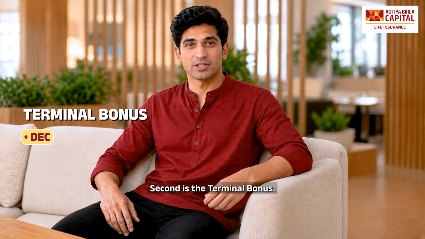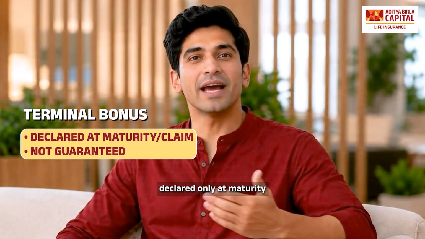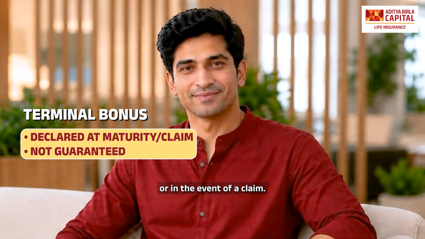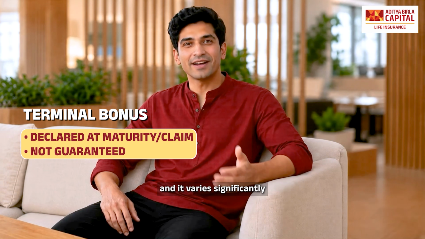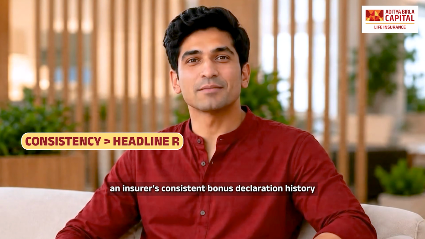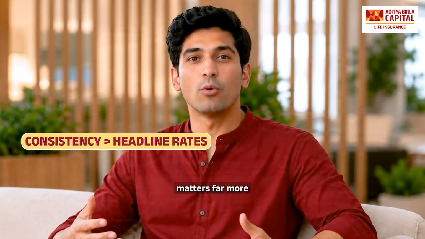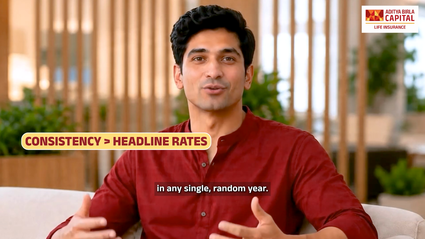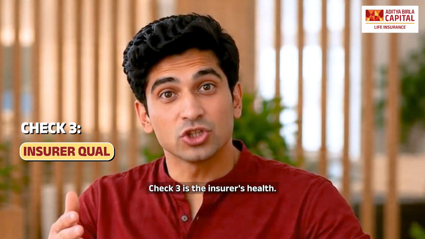Second is the terminal bonus. This is a one-time bonus declared only at maturity or in the event of a claim. It is not guaranteed, and it varies significantly from insurer to insurer. This is why an insurer's consistent bonus declaration history matters far more than a headline bonus rate in any single random year. Check 3 is the insurer's health.